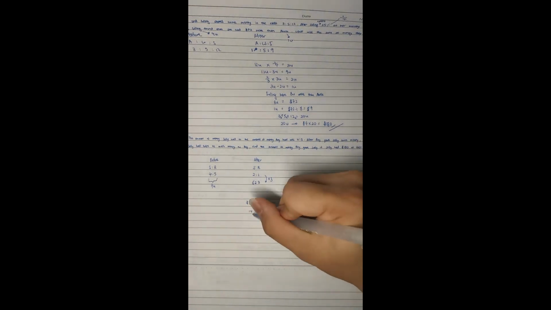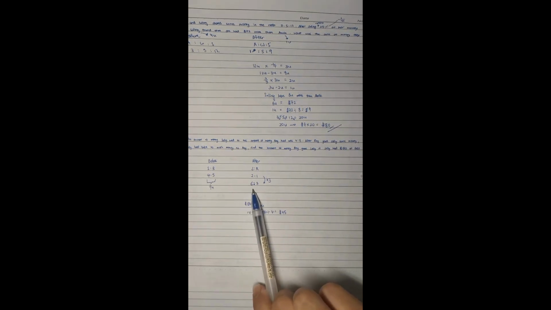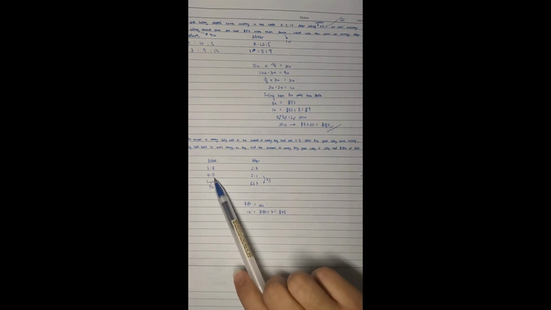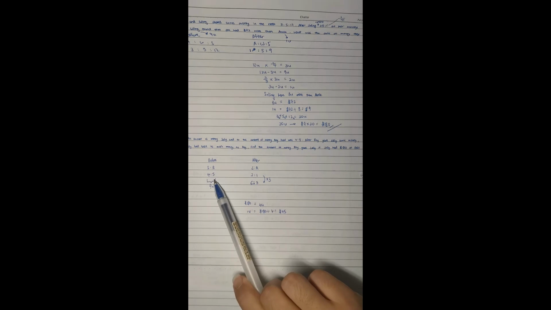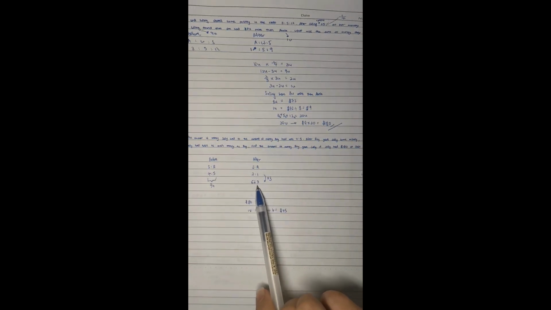So now that we found out that 1 unit is $45, the question asks you for the amount of money that Roy gave Sally. So at first Sally had 4 units, at the end Sally has 6 units, so she gained 2 units. Whereas Roy had 5 units, then he gave away 2 units, then he became 3 units.